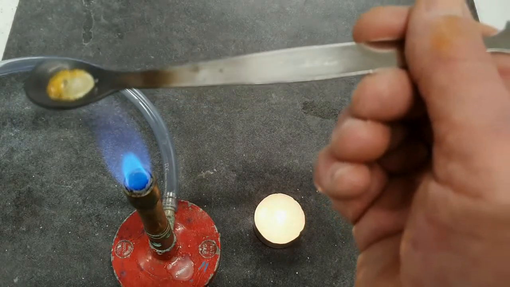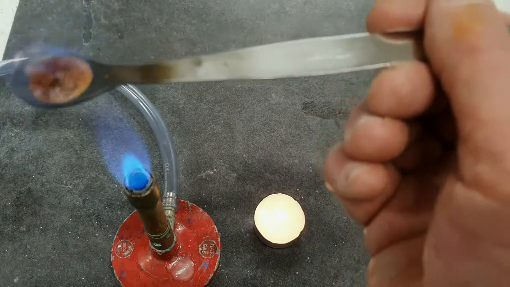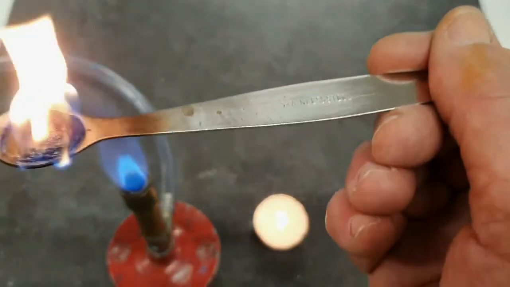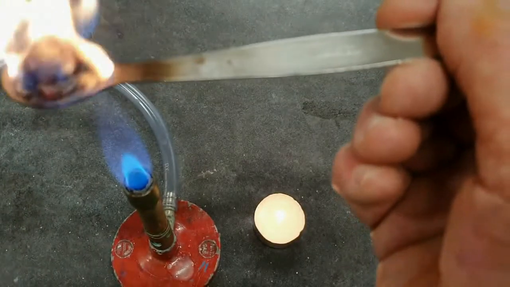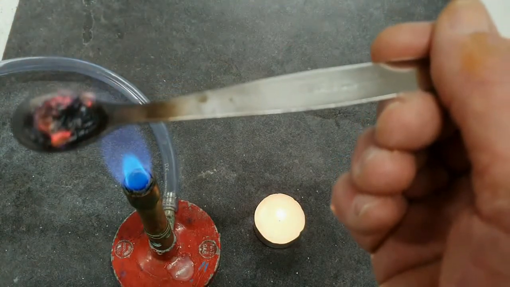Oh, and you can see there that it is melting. And not only that, it is starting to burn. Quite vigorously, actually.